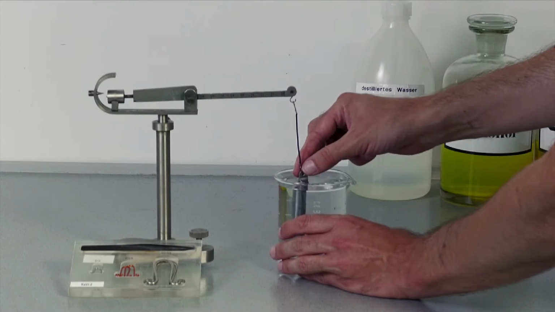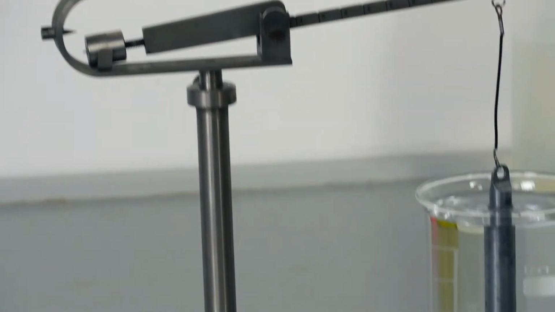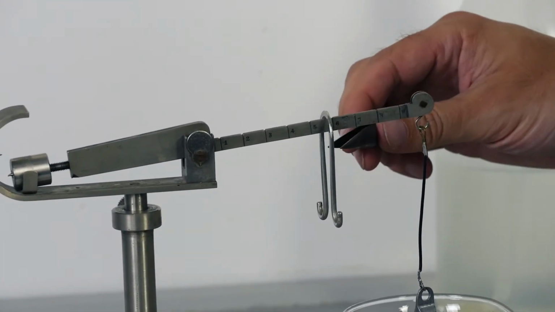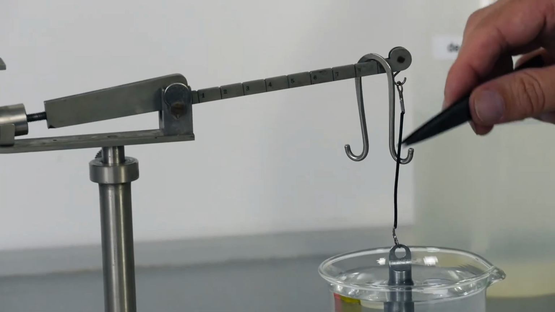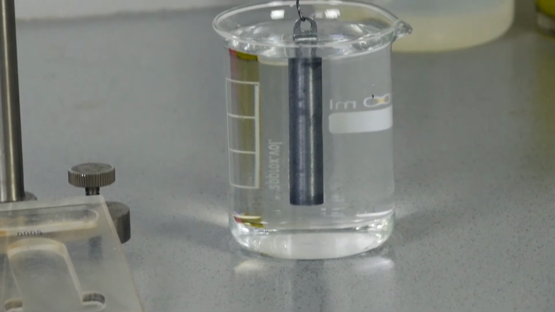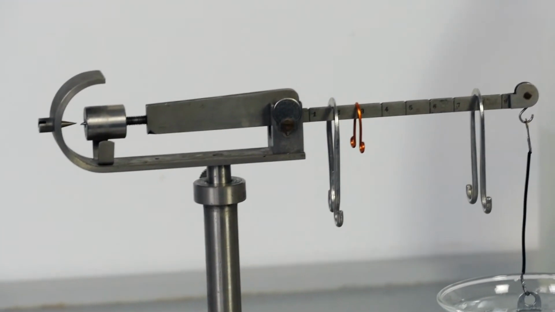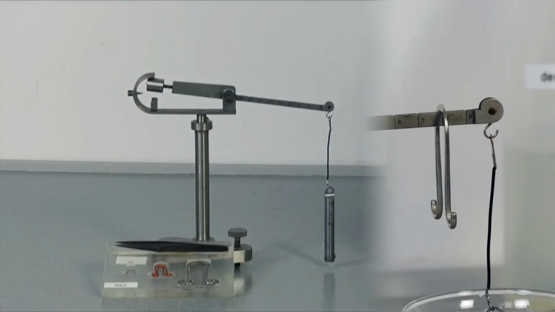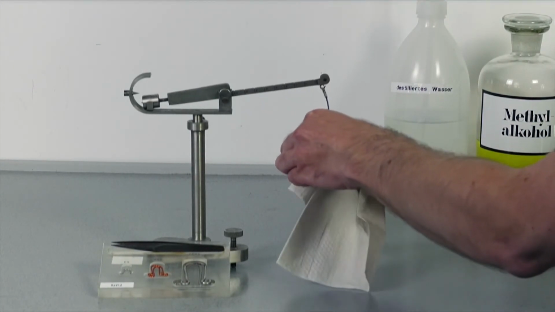Due to its buoyancy, the test body rises upwards and brings the balance out of equilibrium. Now use the tweezers to attach the bent weights to the various positions of the balance arm until the balance is back in equilibrium. Note the position and mass of the weights. Repeat this for all liquids. Note that the test body must be dried thoroughly in between the measurements with different liquids.